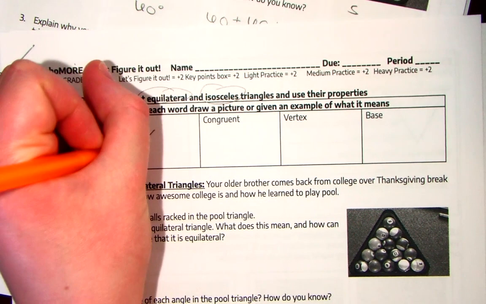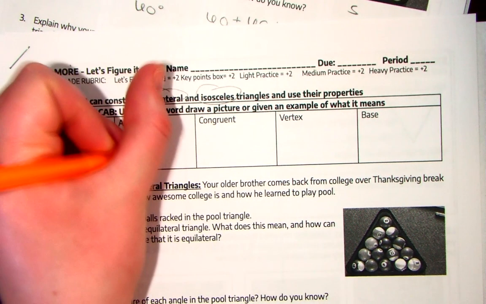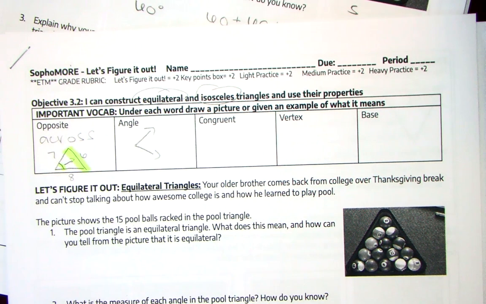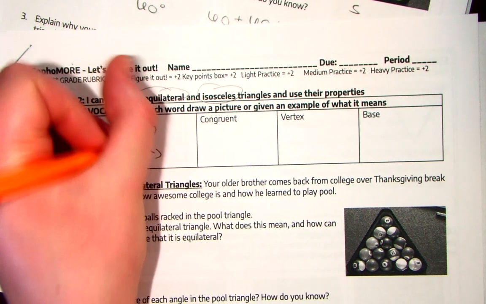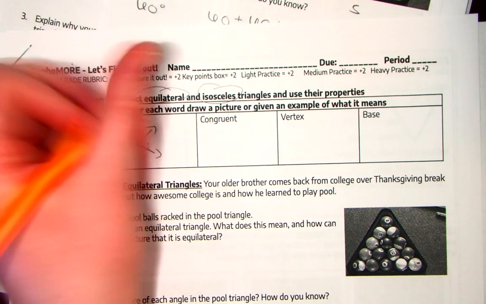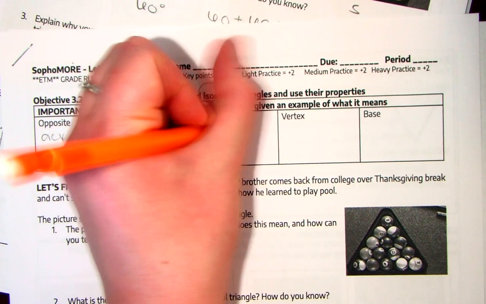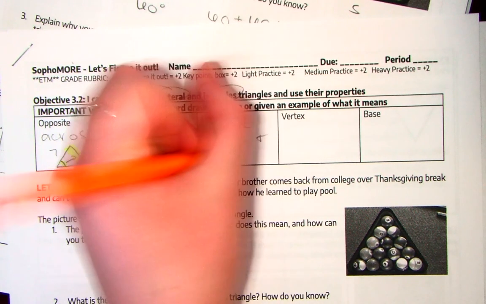Angle is when we've got two lines, rays, or segments connecting at one point. And remember, the measure of an angle is the rotation it would take to close the angles on top of each other, and we measure that in degrees. Congruent means same size and shape.